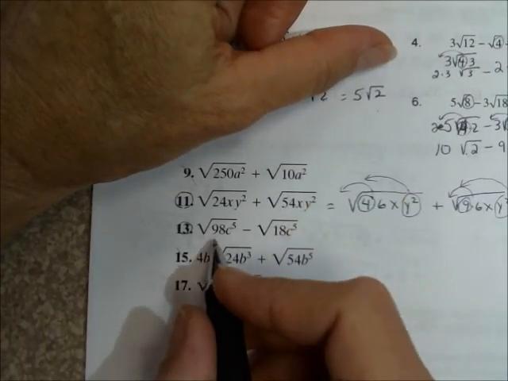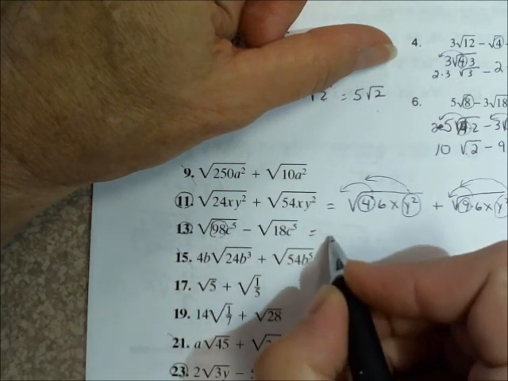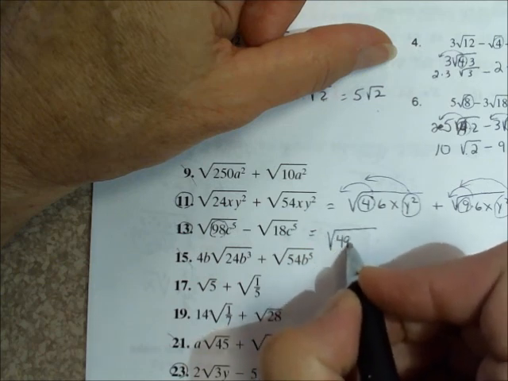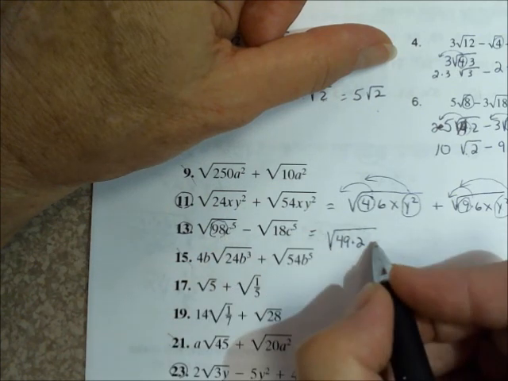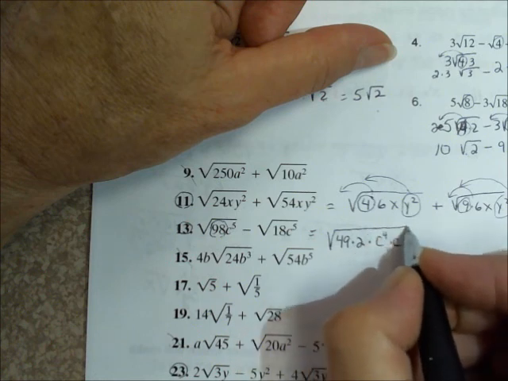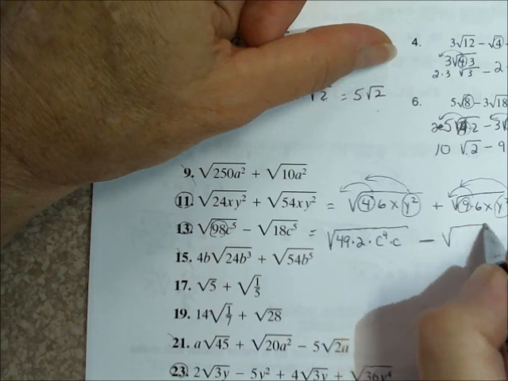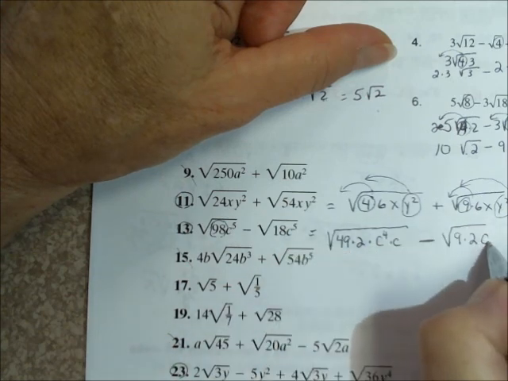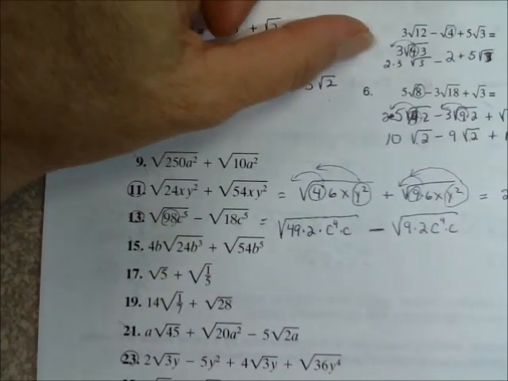The next one is number 13, 98. Well, that's a pretty big number. 98 has a perfect square of 49. 49 times 2 is 98. C to the 5th is not a perfect square, so I'm going to break that up into c to the 4th times c to the 1st. So that's the first one. Subtract from that the square root of 18. Well, 18 is just 9 times 2. And c to the 5th, again, is going to be broken into c to the 4th times c. So there's the first step.